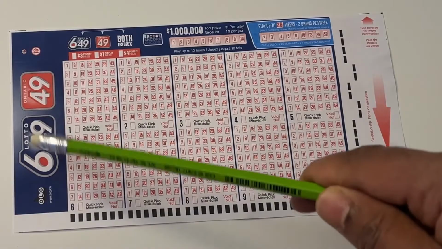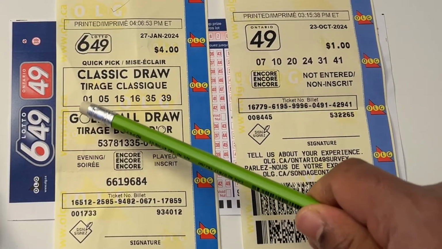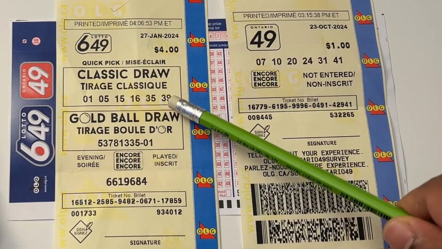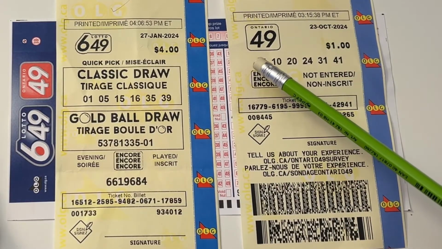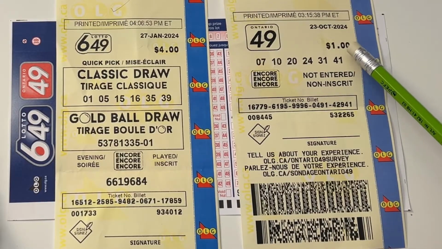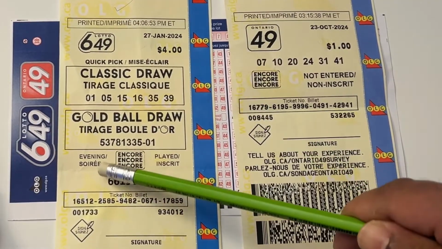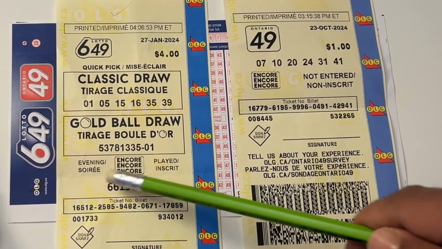What is the difference between both? So you see here, Lotto 649 has 6 numbers: 1, 2, 3, 4, 5, 6. Ontario 49 also has 6 numbers: 1, 2, 3, 4, 5, 6. So you see here, it costs $1. And here, the amount shows $4 because Encore has been picked here. Okay, so this is the Encore number.